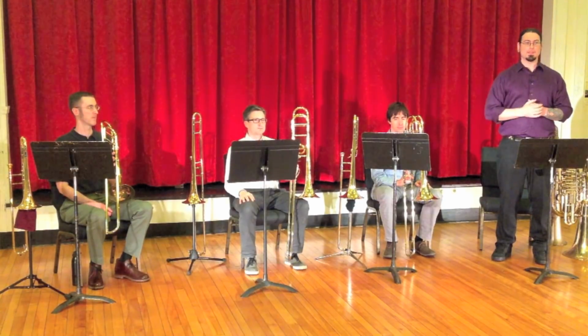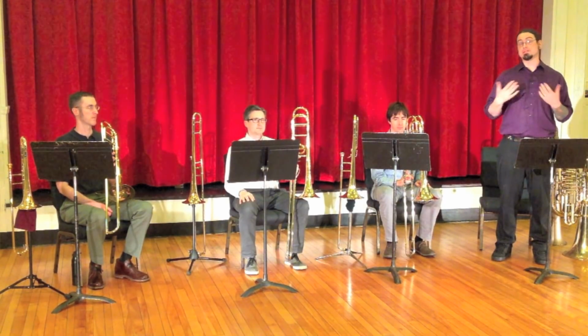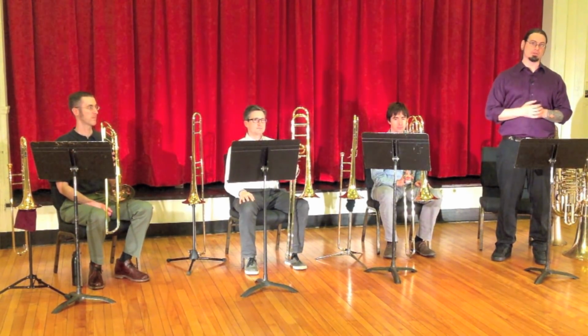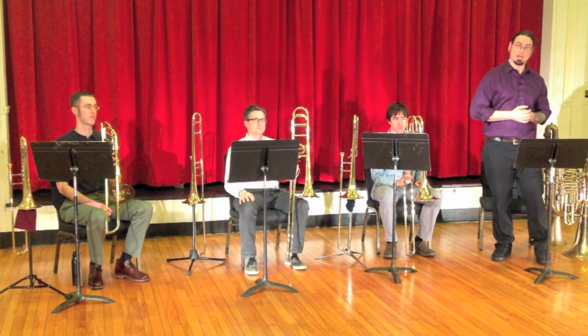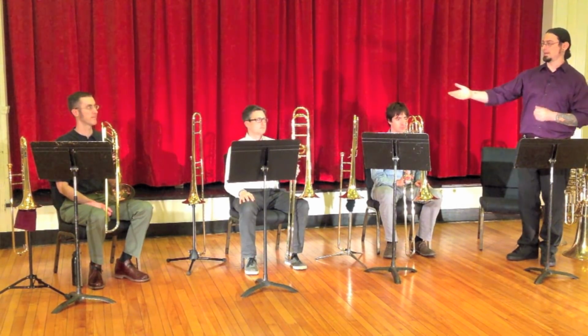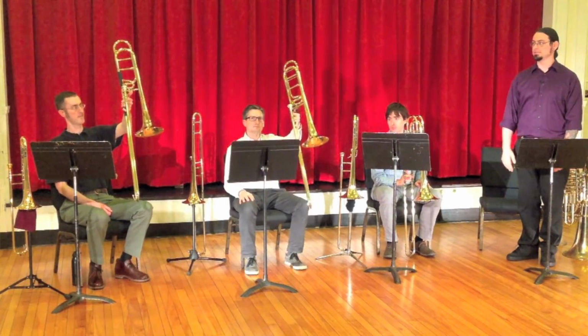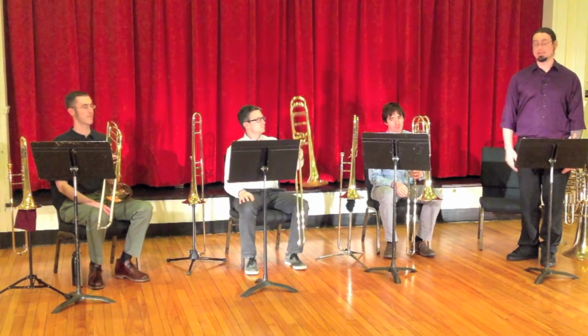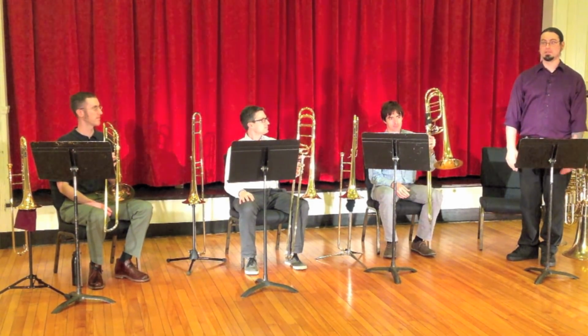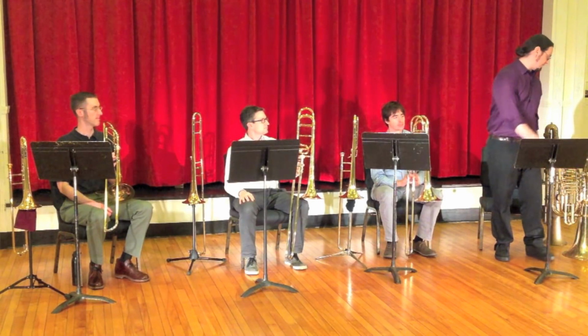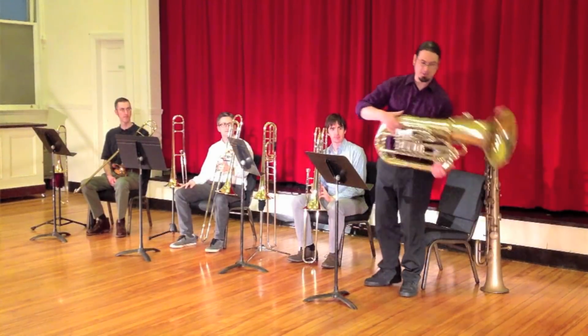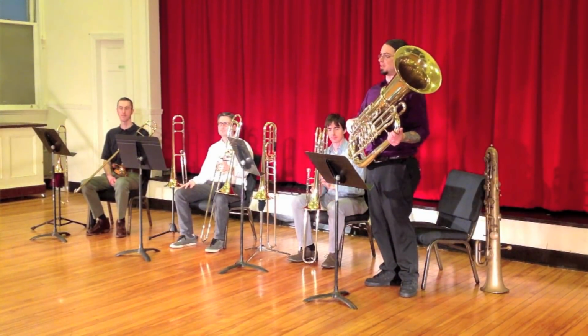So first, we're going to play using completely modern instrumentation, the way that most modern orchestras would play it. So that means the first and second trombone parts are played by large-bore orchestral tenor trombones. The third trombone part is a large-bore orchestral bass trombone. And the ophicleide part, I'm going to play on an F tuba. So here we go.